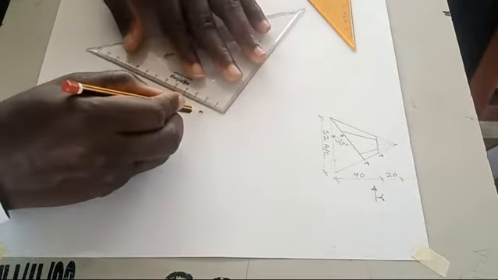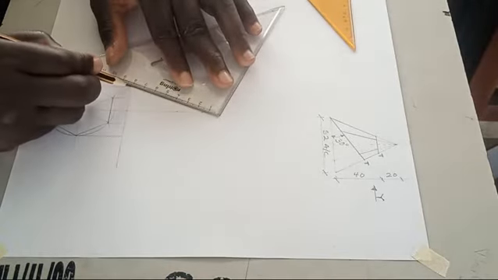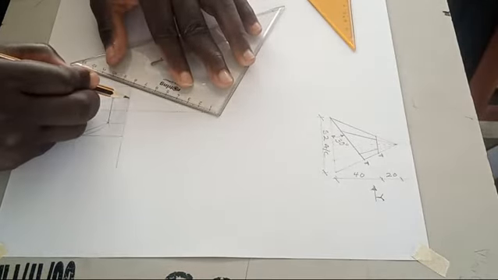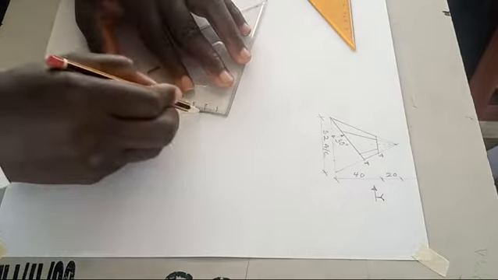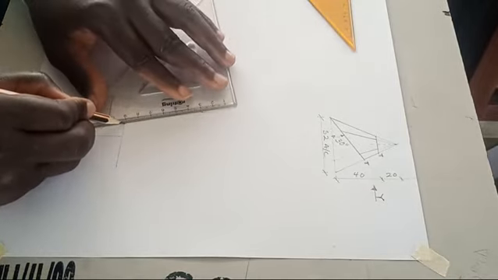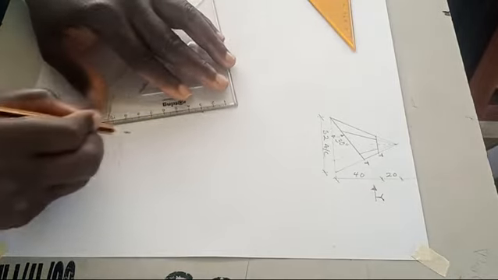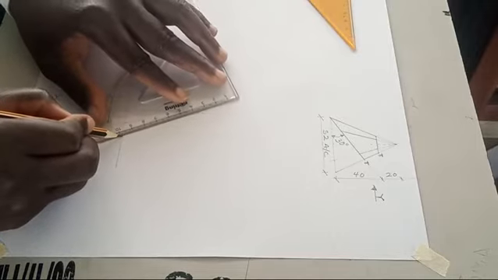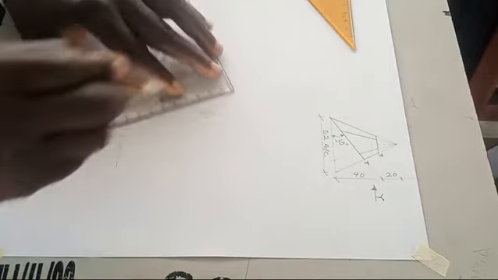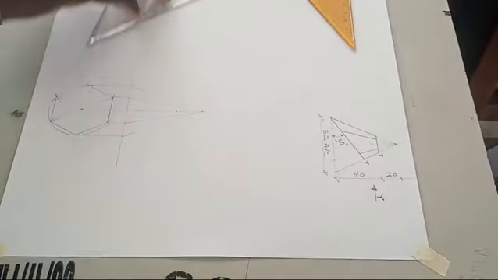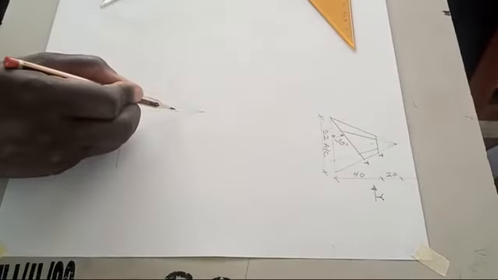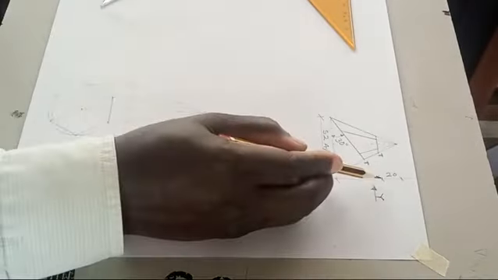So you can take everything up to that vertex, like that, this, and that. So the next thing is, I've located this point of 20.